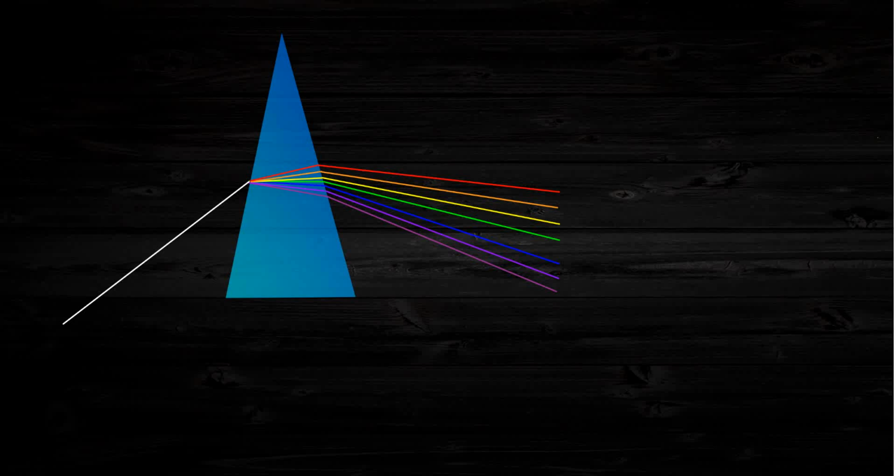This is a prism via which dispersion of light is happening. The violet light has a greater refractive index and hence it's deviated the maximum. Red light has the least refractive index in the visible spectrum and hence is deviated the least.